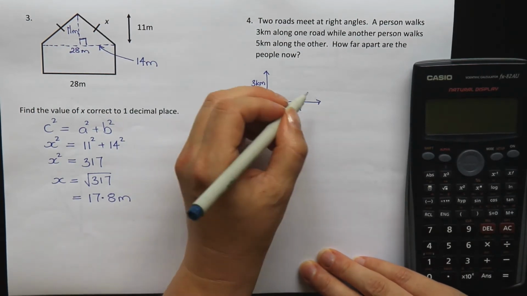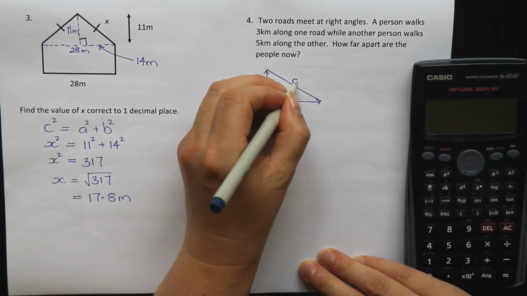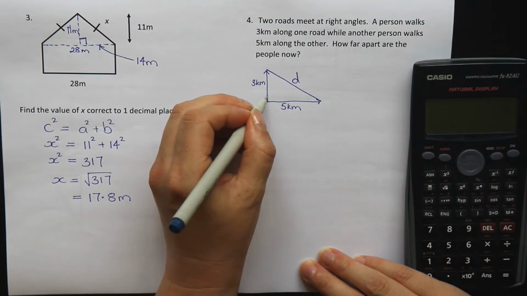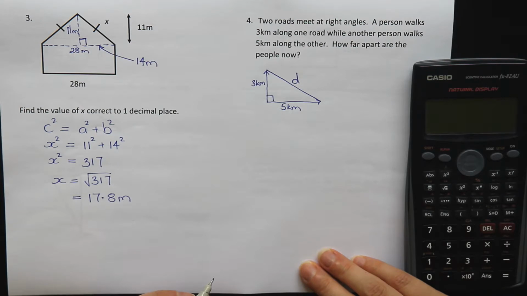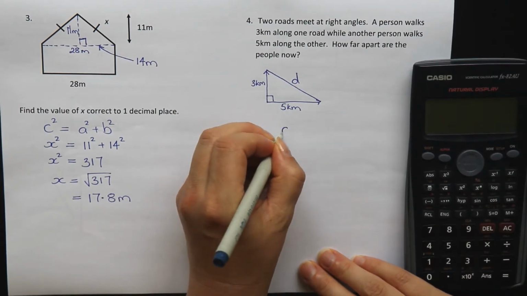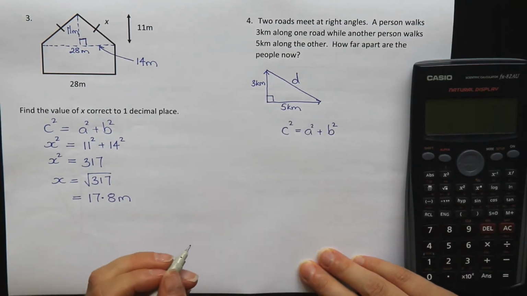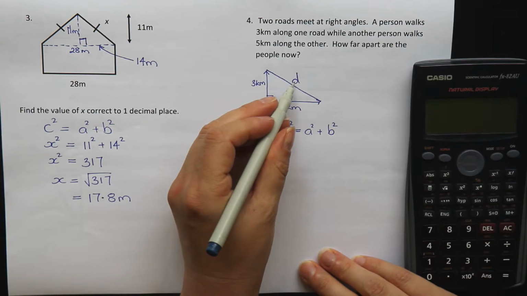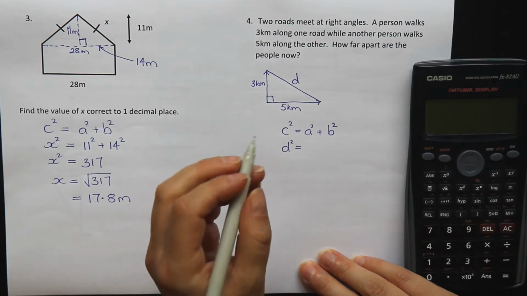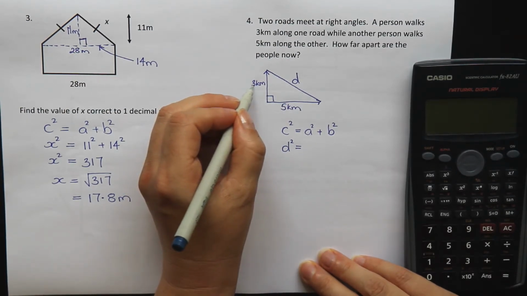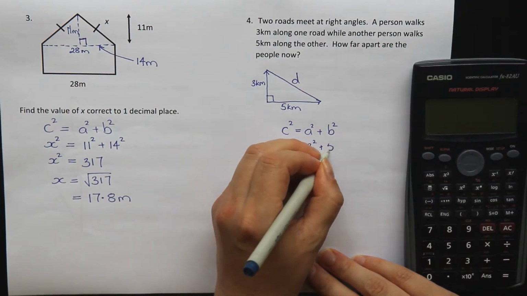Okay, how far apart are the people? That's that distance there that we want to know. We could call it d for distance, or you could call it x, whatever you like. And that's going to be our right angle there. So there's a right angle triangle, and we can use Pythagoras' theorem. Write the formula down. C squared equals A squared plus B squared. And substitute in our numbers. Our hypotenuse I've called D, so we're going to call that D for distance squared equals, I'm going to call the A 3, so 3 squared, and that makes B 5, so 5 squared.